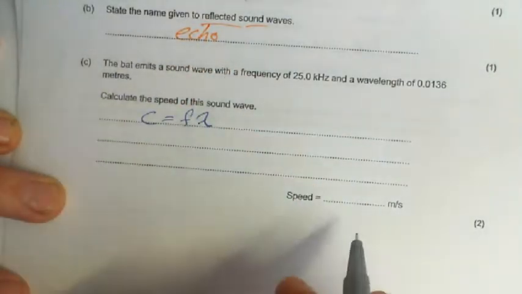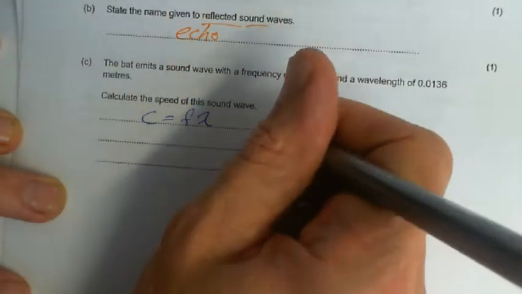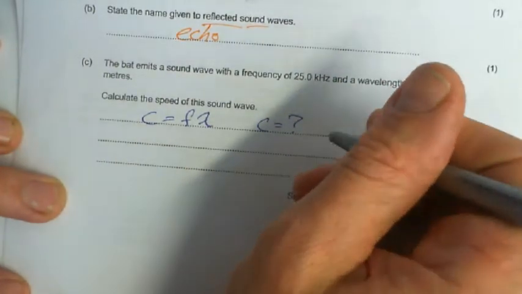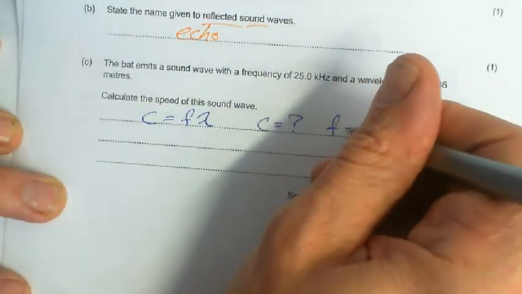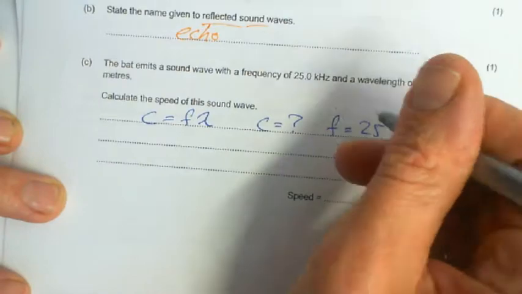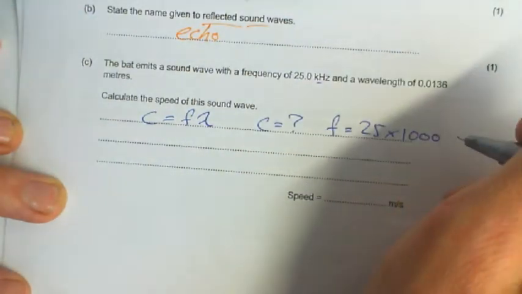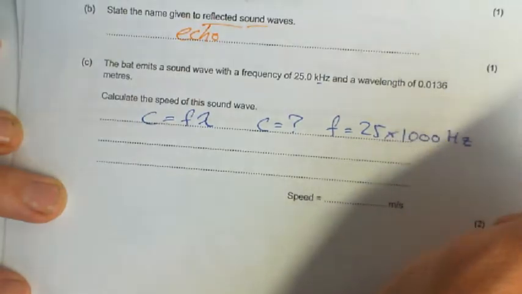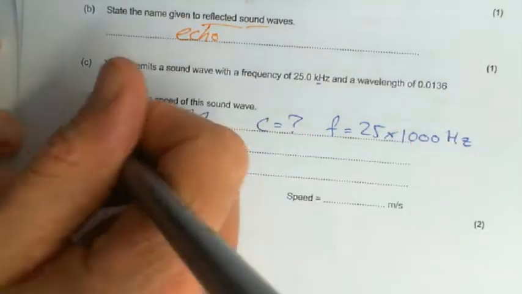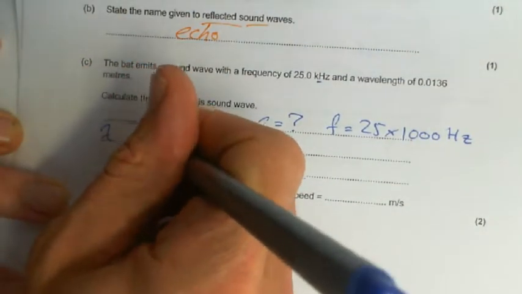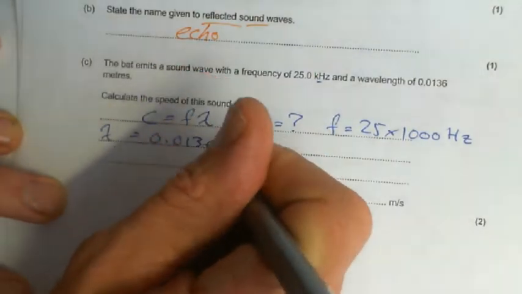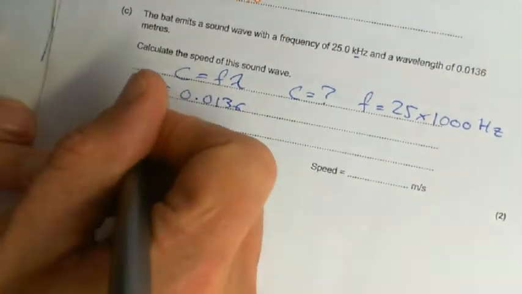Write down your variables. You're trying to work out the speed, so you put C equals question mark. You know what the frequency is. You know that it's 25,000 because of the kilo. So you're going to put 25 times 1,000 hertz. And the wavelength, so lambda equals 0.0136.